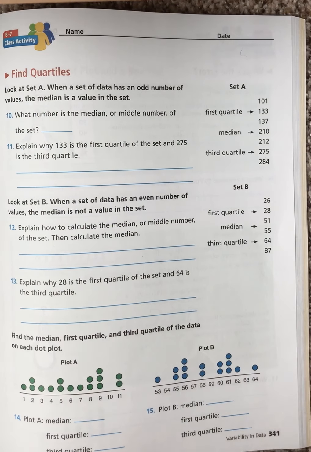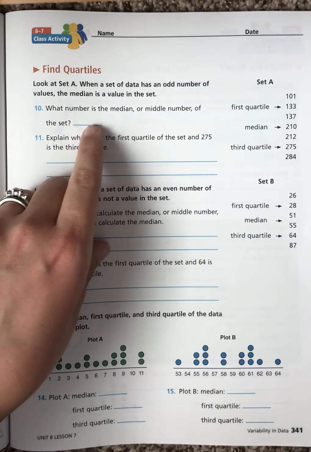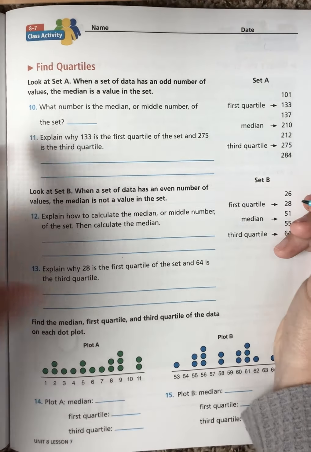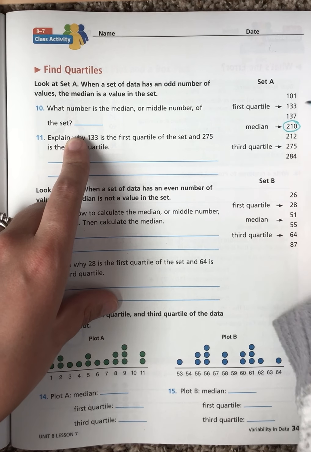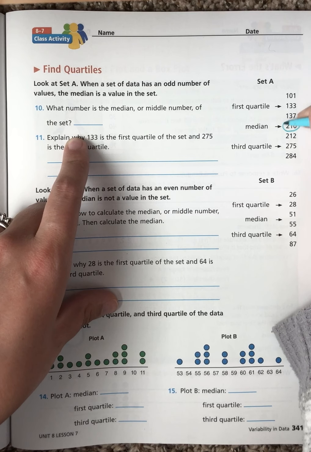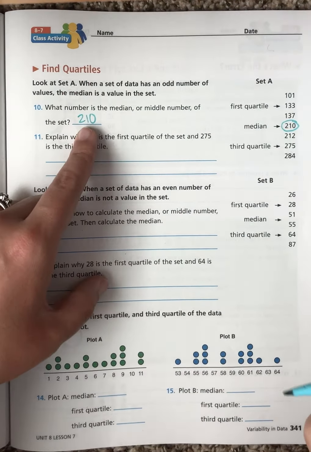It says, look at set A. When a set of data has an odd number of values, the median is a value in the set. What number is the median, or the middle number, of the set? So what's the middle number here? Yeah, it's that middle one. There are 1, 2, 3, 4, 5, 6, 7 data points, and the very middle one is the fourth one, which is 210. So our median is 210.